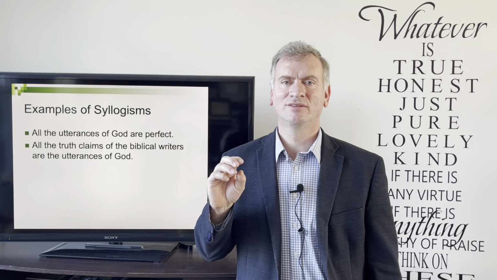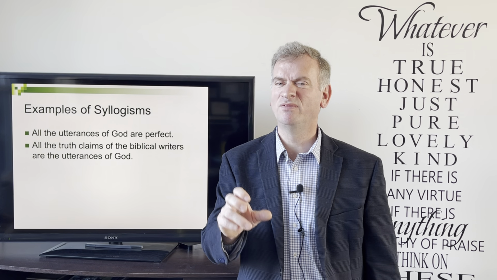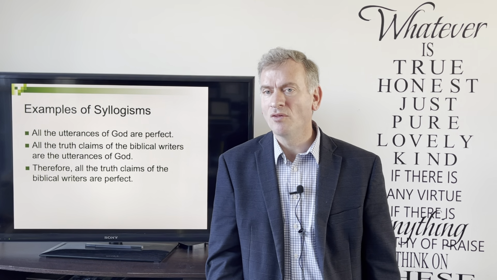But here I want to share with you, I think, a very important syllogism that does work when we diagram it. Okay, so I want you to know that logic and syllogisms and this deductive logic is very important, and we come to some very important conclusions. So in this example, all the utterances of God are perfect. Premise 2, all the truth claims of the biblical writers are the utterances of God. What is the necessary conclusion? That all the truth claims of the Bible writers are perfect.